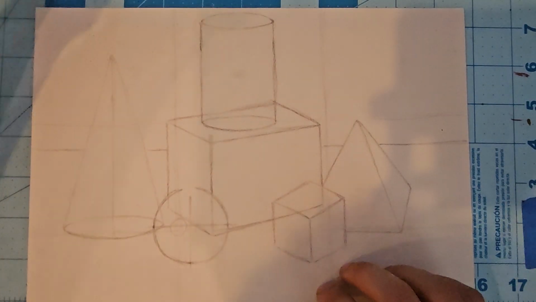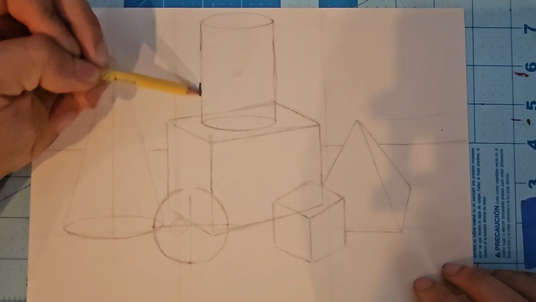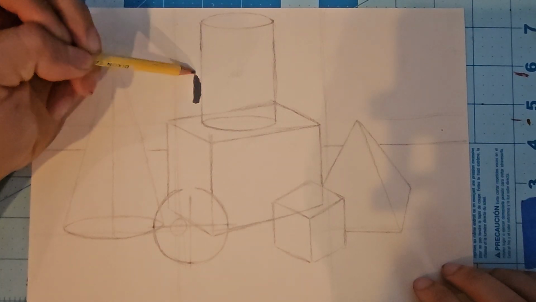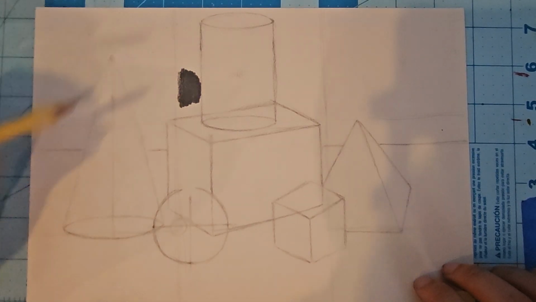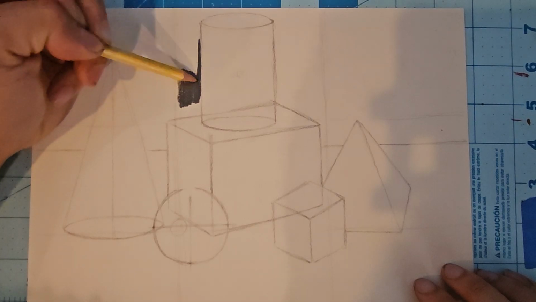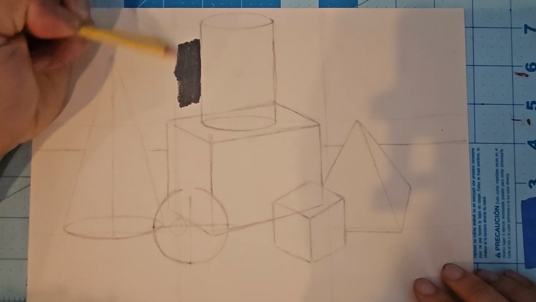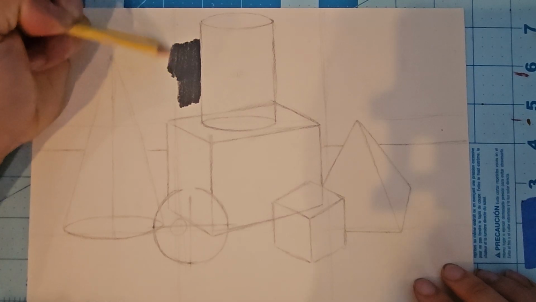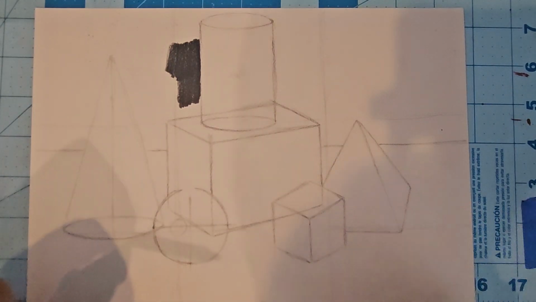Based on my reference, I'm going to make my darkest value the background. So as you can see, I can get a really dark, like so. And basically that will tell me that everything else should be lighter than this. And visually, it just helps us determine whether or not we need to make things darker or not, okay?